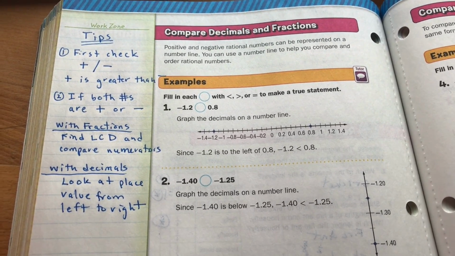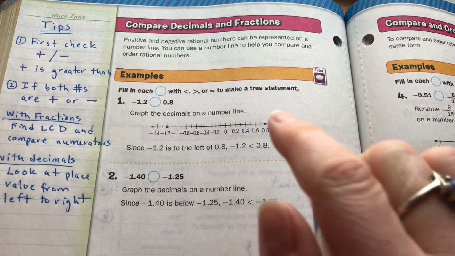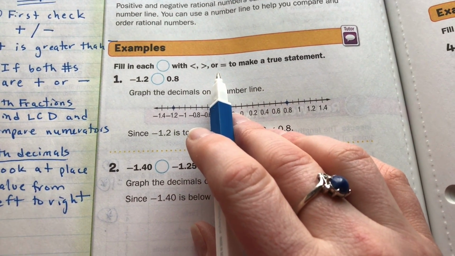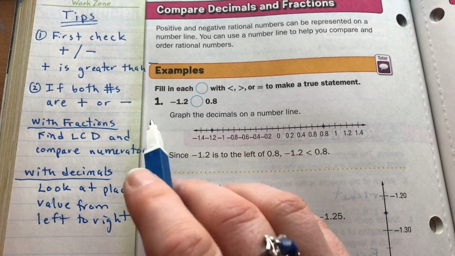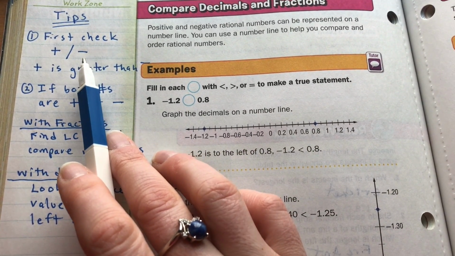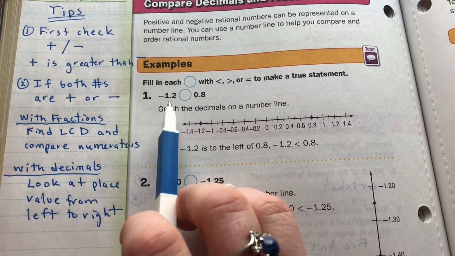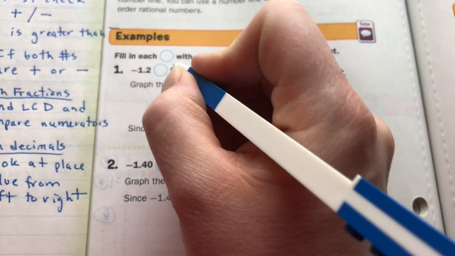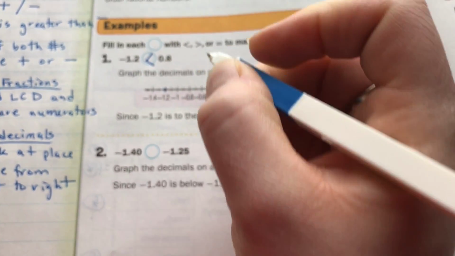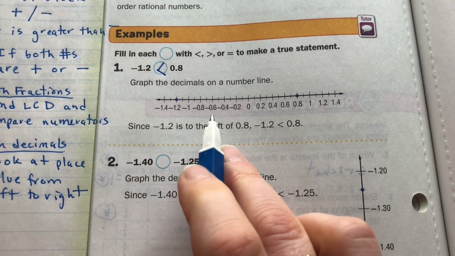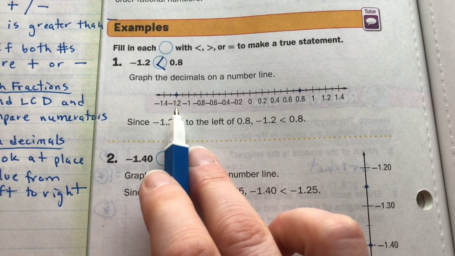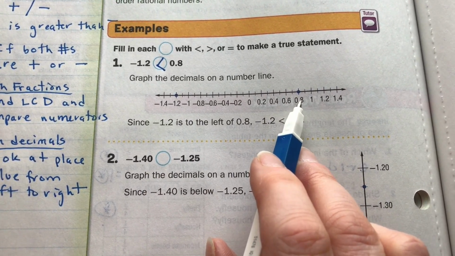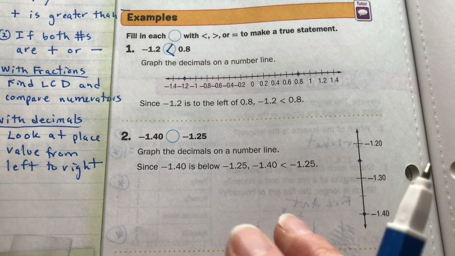All right, fill in each circle with less than, greater than, or equal to make a true statement. Now look at this. We can go on tip number 1. Positive's greater than negative. So this negative number has to be less than the positive number. And if you graph it out, this is negative 1.2, this is 0.8, and you can see 0.8 is greater.